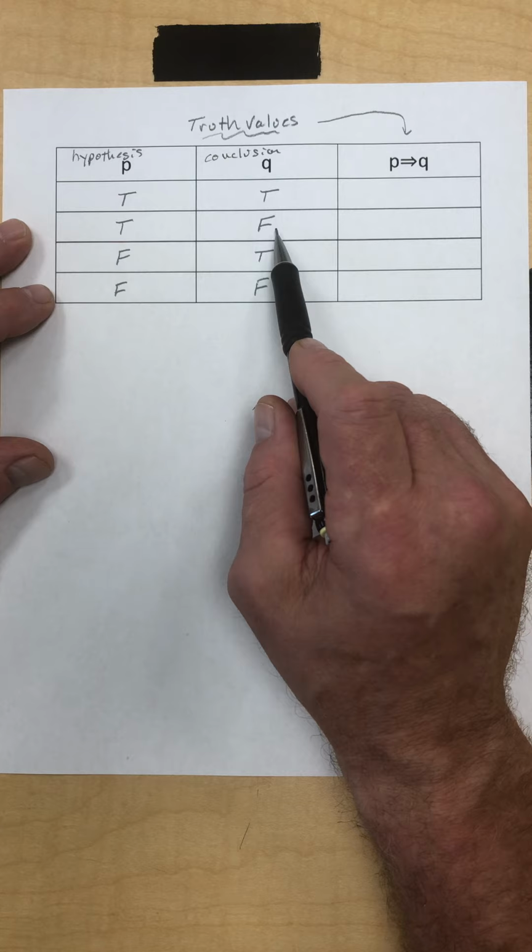Okay, so we have taken a look at this chart more than once, and we're dealing with truth values of a conditional statement. We have our hypothesis, which we usually use P for, although it's not the law, and our conclusion, which we usually use Q for, but again, it's not a law. You have all your possible combinations of true and false.